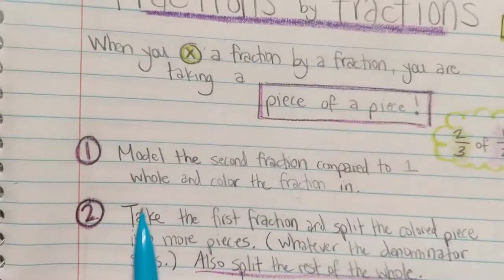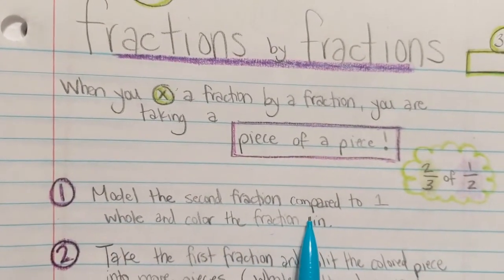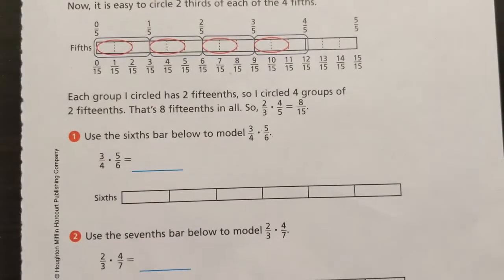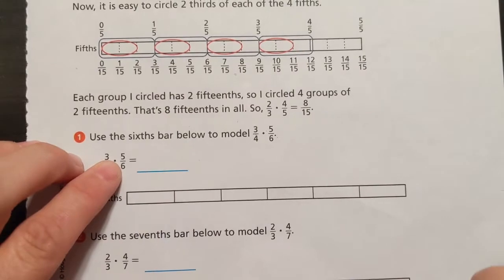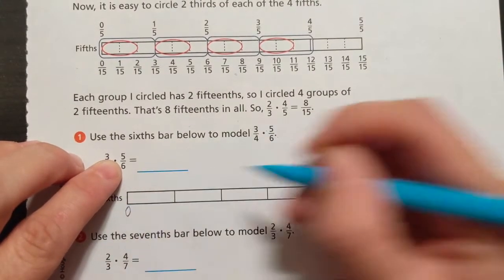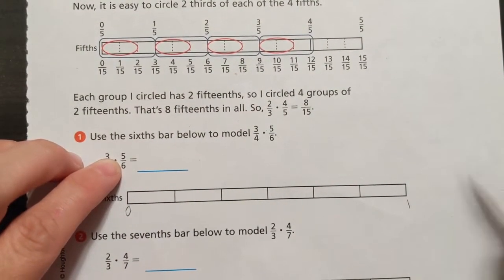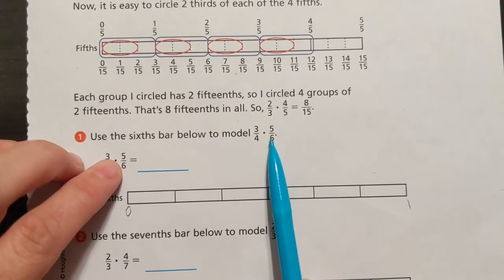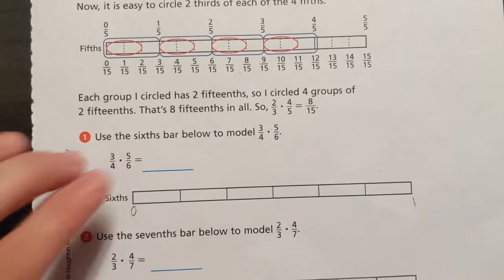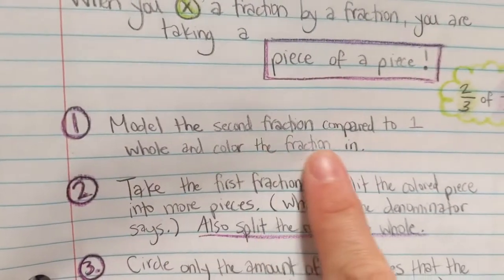Step number 1 says, model the second fraction compared to 1 whole. The second fraction is 5/6. They've already done that for me. So here's 0. Here was 1 whole. 0, 1 whole. How do I show 5/6? I'm going to color in, because it says on step number 1, and color the fraction in.